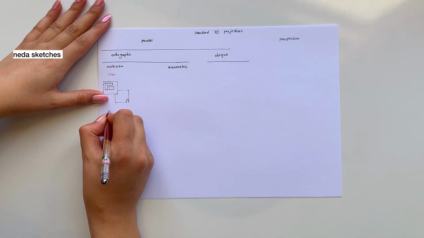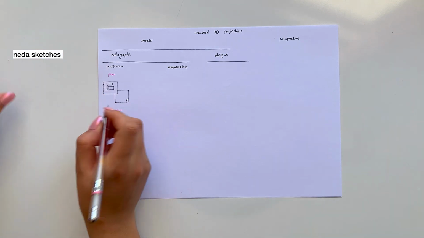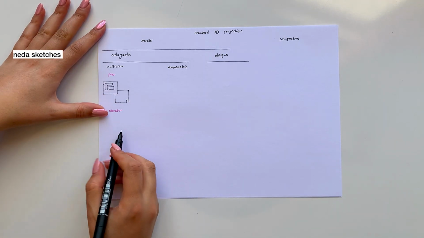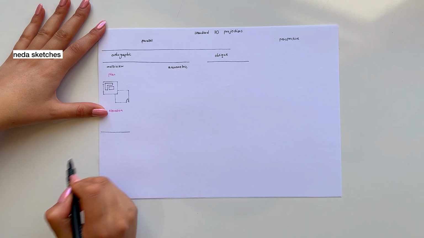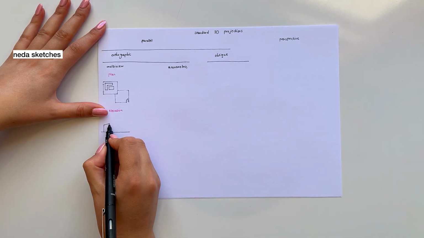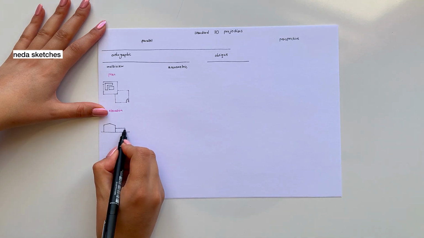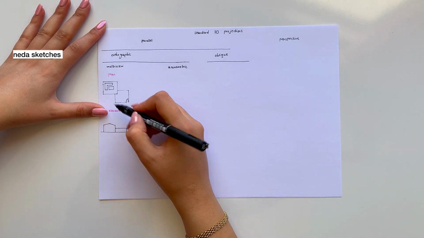Now the second one is elevation view. Front view. Here I want to draw an elevation of some buildings, for instance the first one, and another building next to the first one.